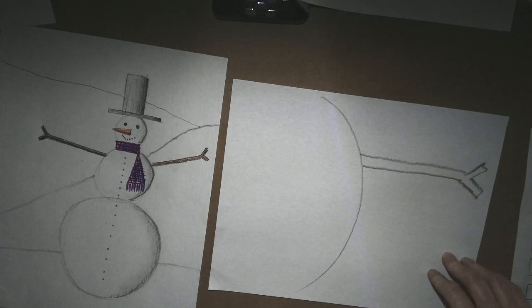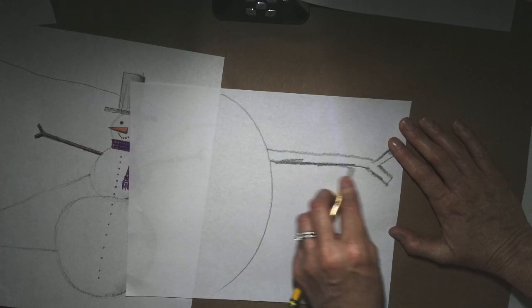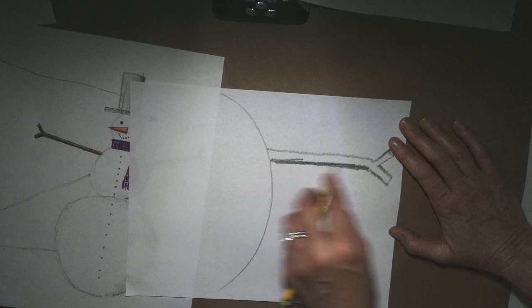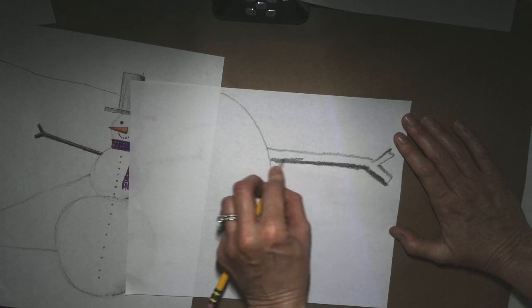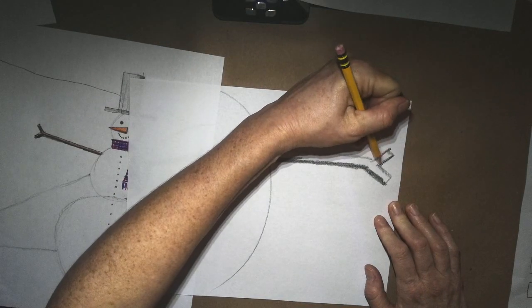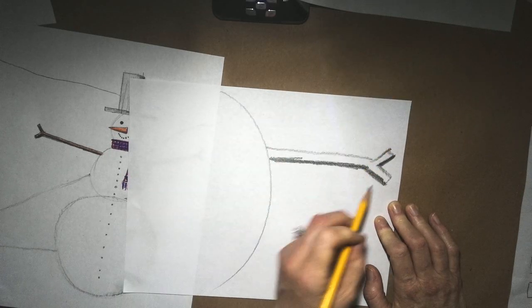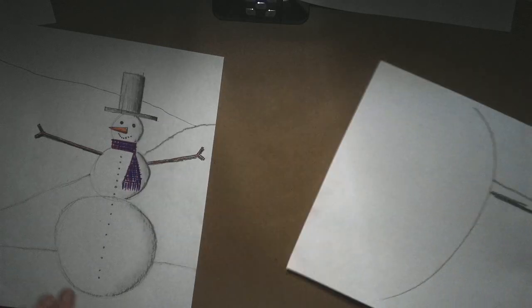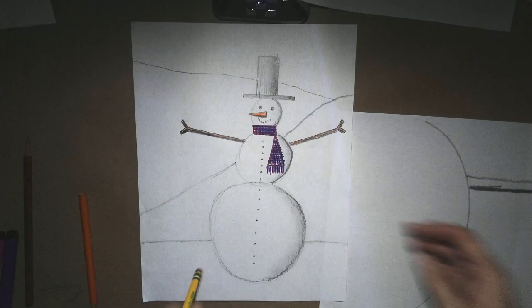Here's the arm. So what I'm going to do, I'm darkening in the bottom part here. This is for the right twig, and I'm going to darken it there. And then the other place I'm going to darken is right here on the right side of that top little branch. So it'll make it look a little bit more three-dimensional. Like I said, it's something you can choose to do if you want to.